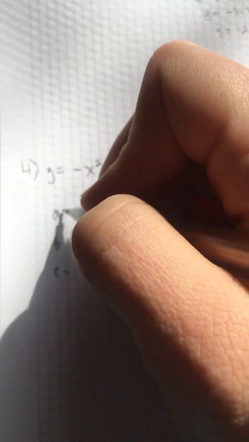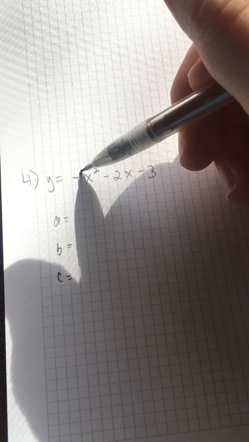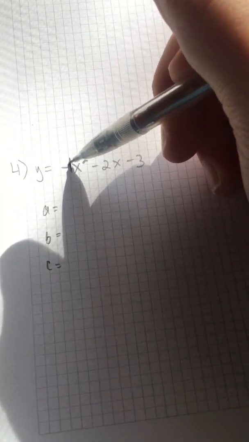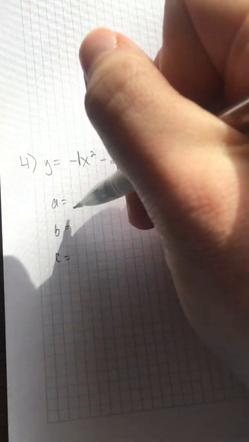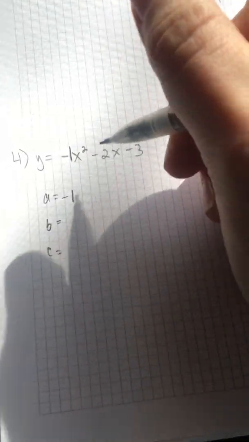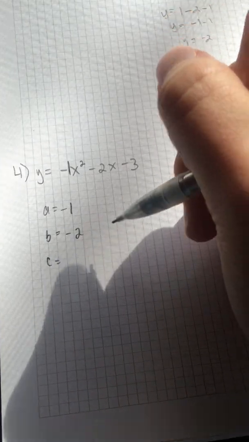Moving on to number 2. Listing A, B, and C is step 1. And again, here you have to be very careful. You should definitely put in that -1 because a lot of students will make mistakes when there's a negative in front. So A is -1, B is -2, and C is -3.